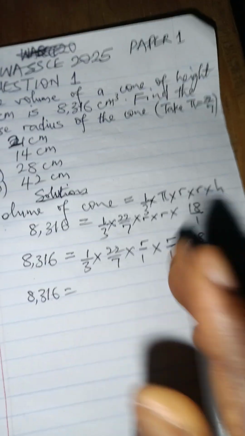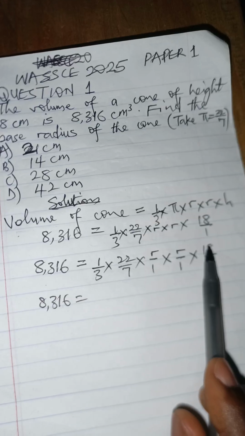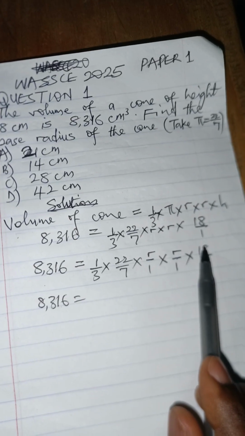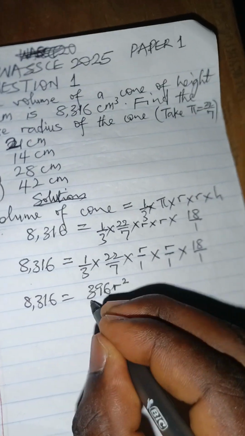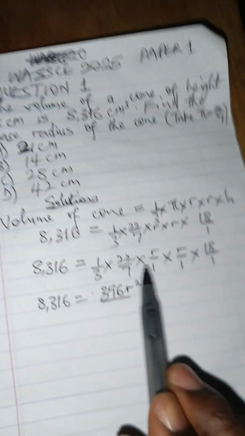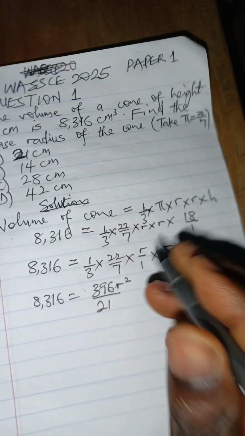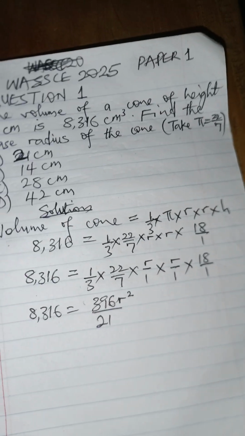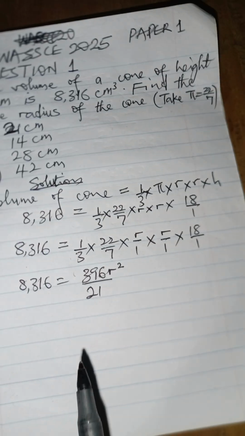8,316 is equal to 1 times 22 times 18 is 396. 396 times r is 396 r squared. Divide by 3 times 7, 21, times 1 times 1 times 1, 21. No matter how many 1 you multiply 21 with, it will still give you 21. Are we good? Alright, let's move a bit further.